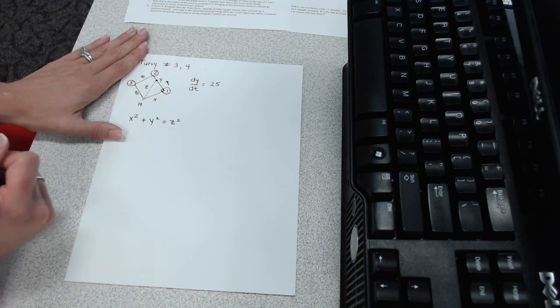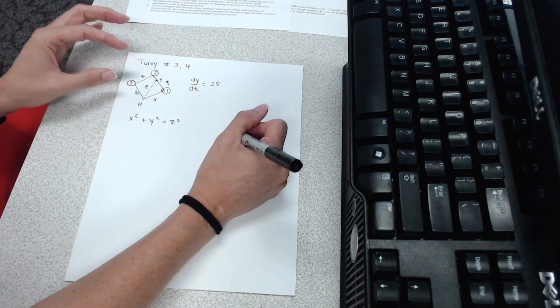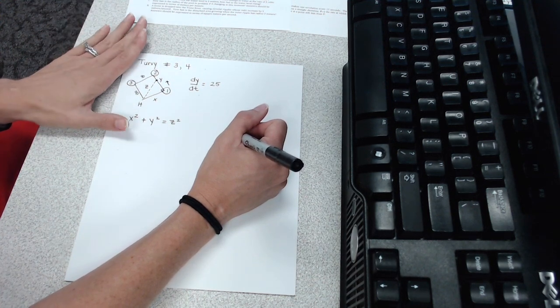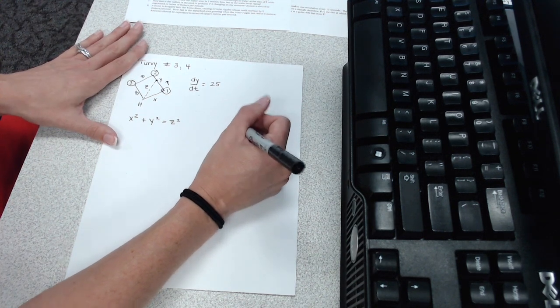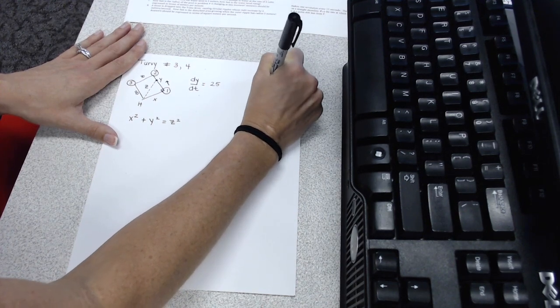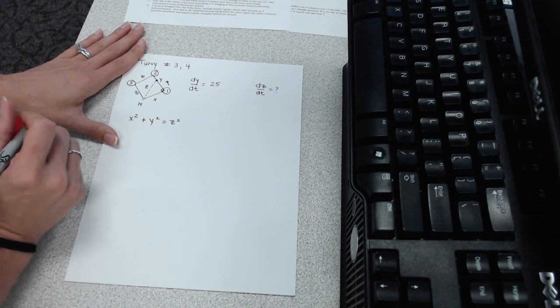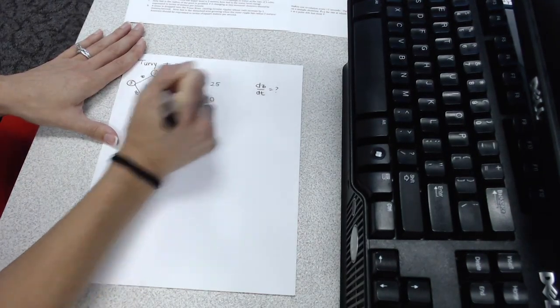So what I'm going to do now is finish labeling everything. They say again they want to know how fast the distance from home plate to Coach Frank is changing. That's what they mean by how fast is he moving away from home plate. They basically want us to find dz/dt when Coach Frank is 30 feet from first base, which means when y equals 30.